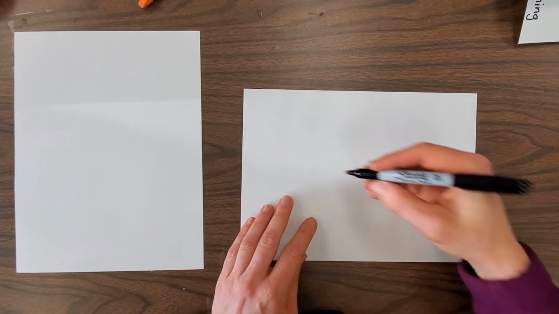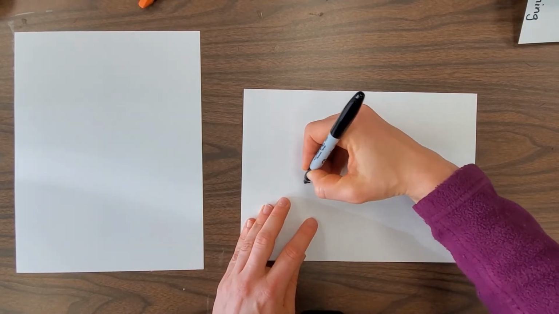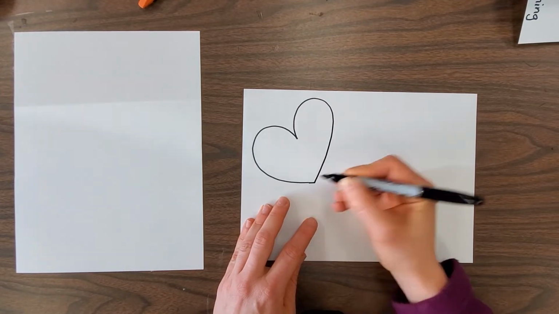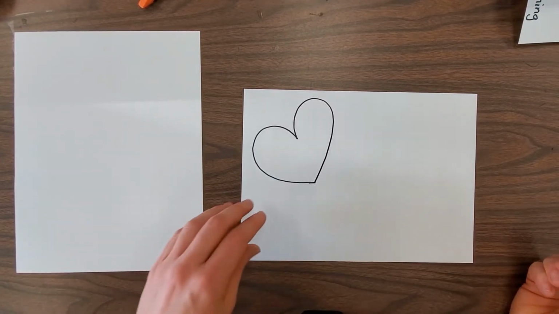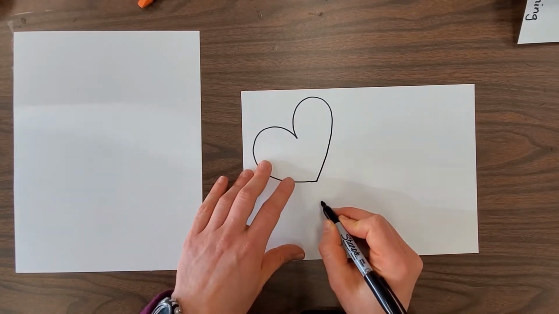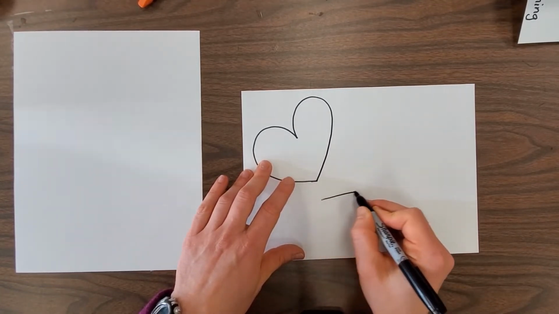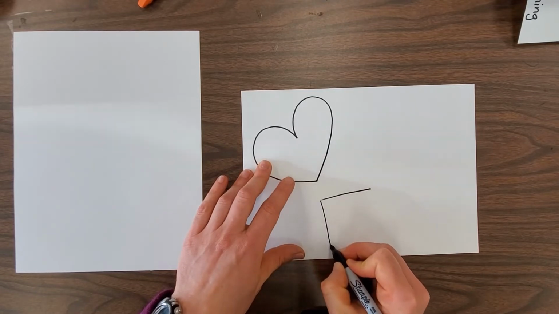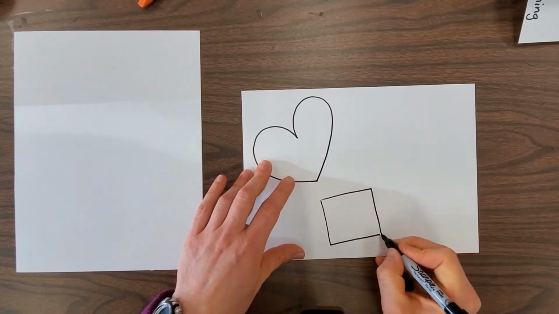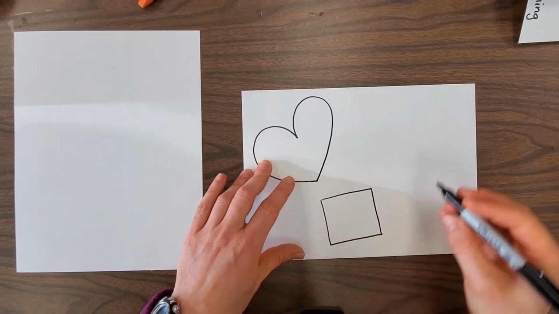So what I'm going to do first is draw my heart. I'm going to make it big, but not too big. And there's my heart. Now I'm going to draw my cube, and I'm going to start my cube with a square. Mostly the same size.